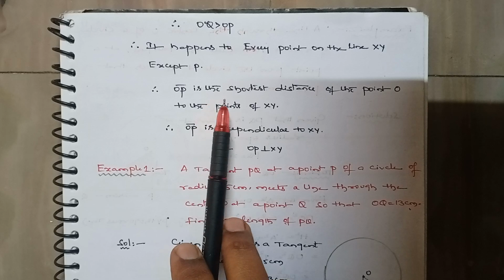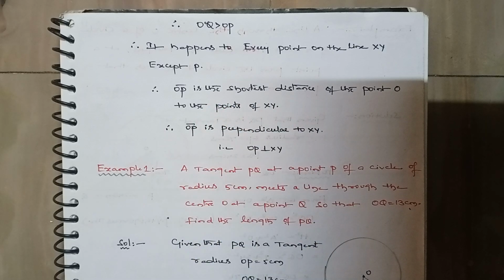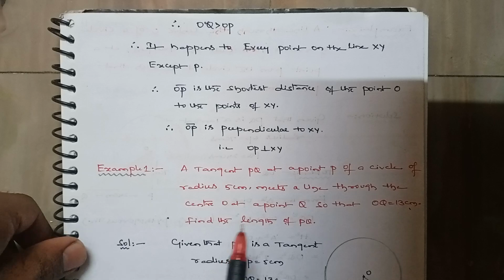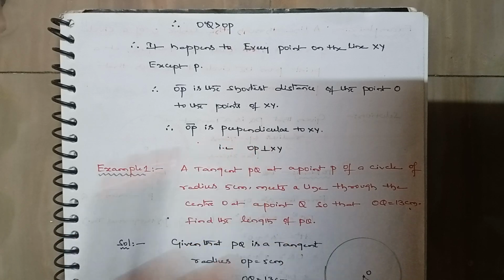Now, OP is the shortest distance from the point O. Yes or no? The hypotenuse will always be the longest side, and the side opposite to it will be the shortest distance. Therefore, OP is perpendicular to XY, guys. That's it. Since the radius OP is smaller than the hypotenuse OQ, and that too for a point lying outside the circle, not inside the circle, we don't prefer point Q. Therefore, OP is perpendicular to XY.